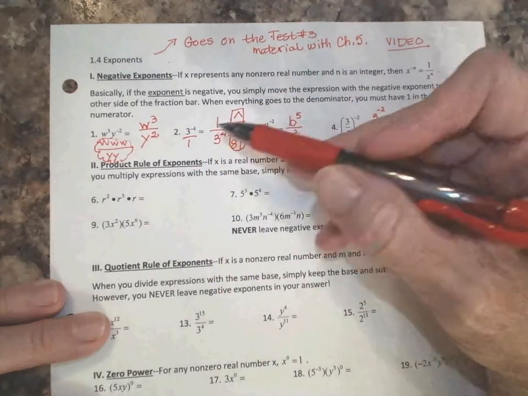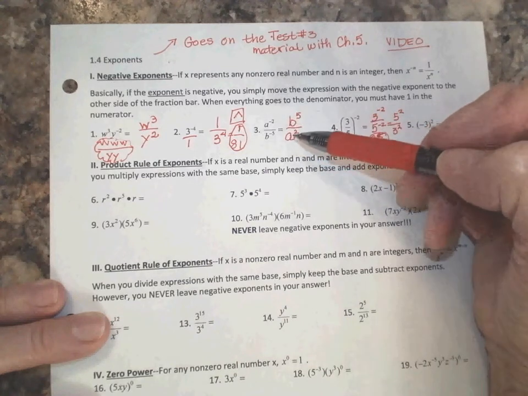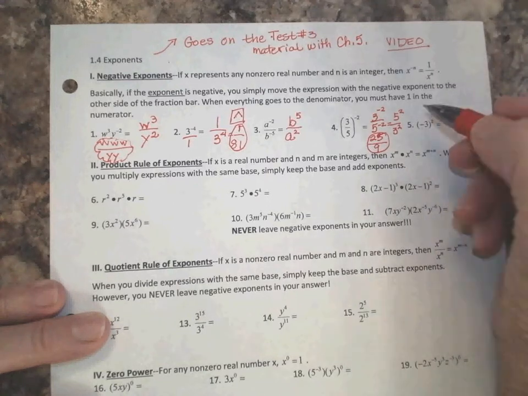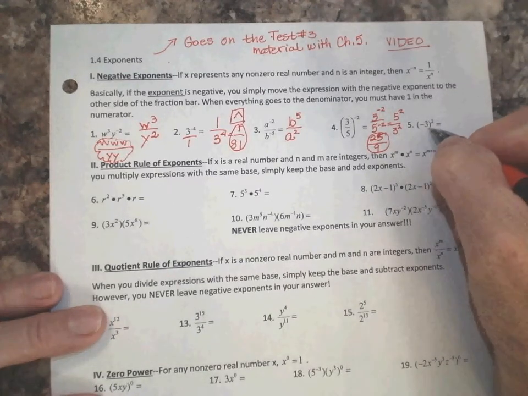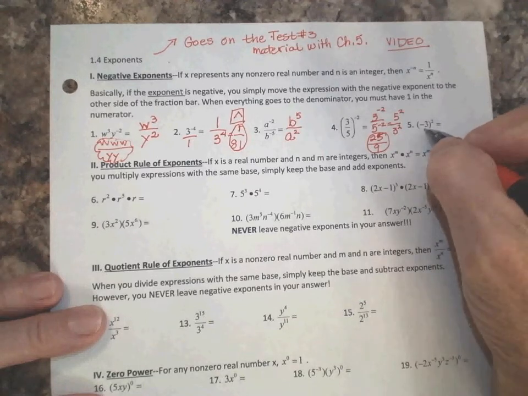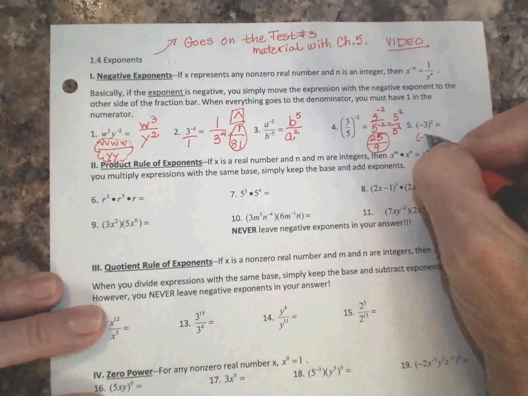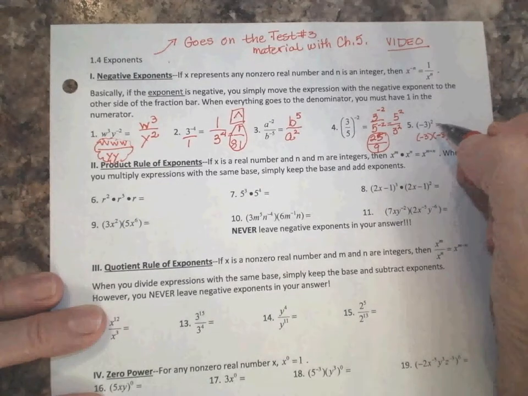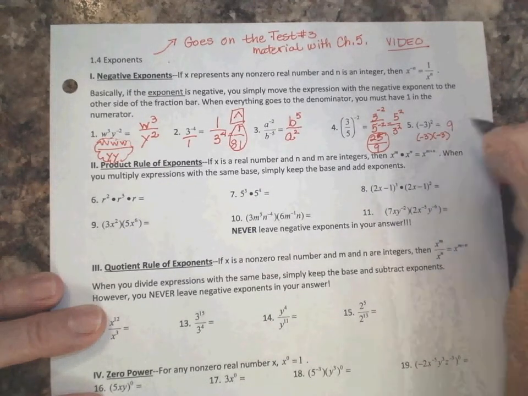On these two, they're nothing more than variable expressions. As long as they don't have any negative on the exponents, should be good to go. Now, this problem is one that's a problem of contention. There is no negative exponent here. This is simply a negative number being raised to the second power. That second power means I'm going to write negative 3 times negative 3. So there's no negative exponent involved here. It's just negative 3 times negative 3, which would come out to be positive 9.